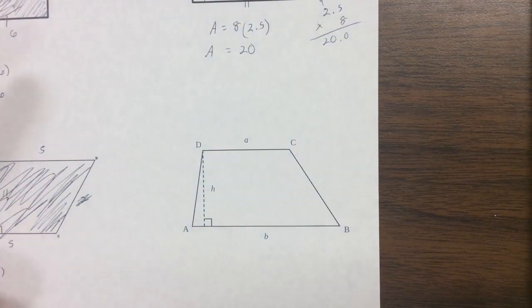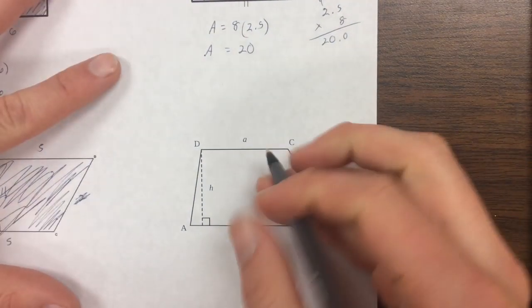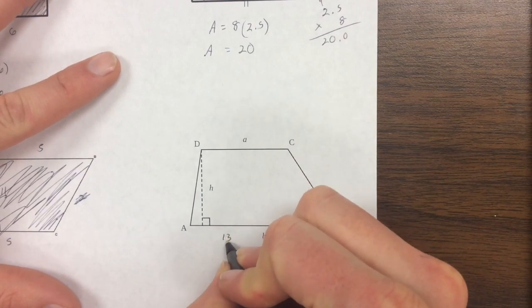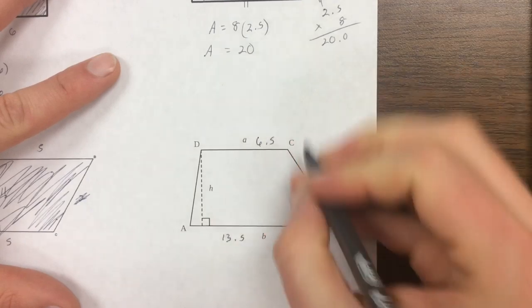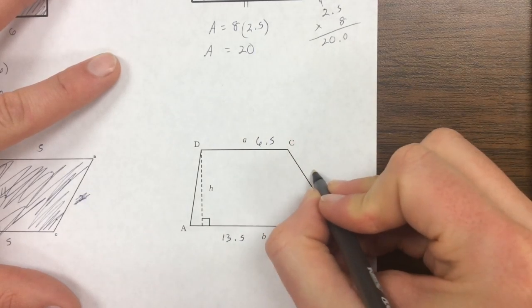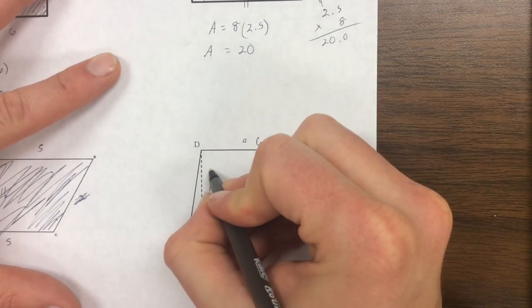All right, so back to my trapezoid. Again, I'm going to make up some numbers here. We're going to say this is 13.5. This will be 6.5. This is going to be 7. And this is going to be 8.